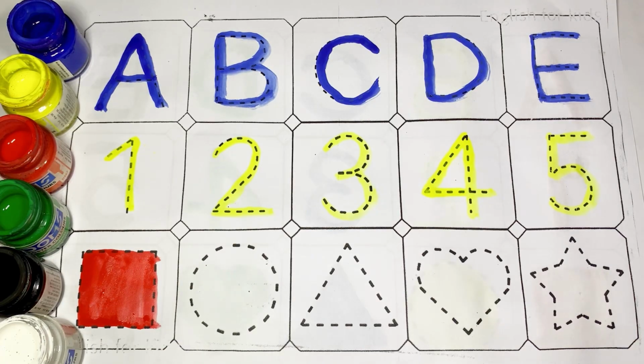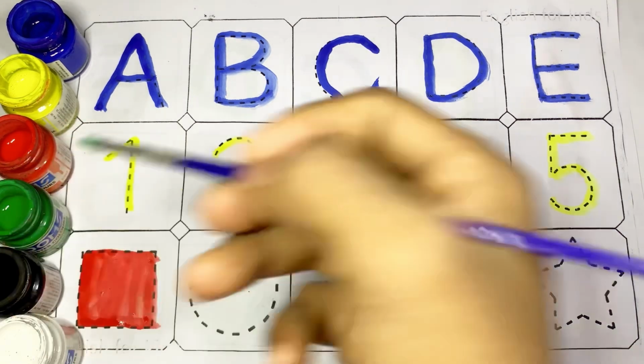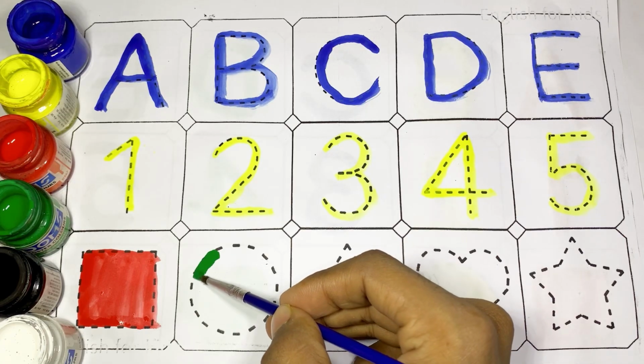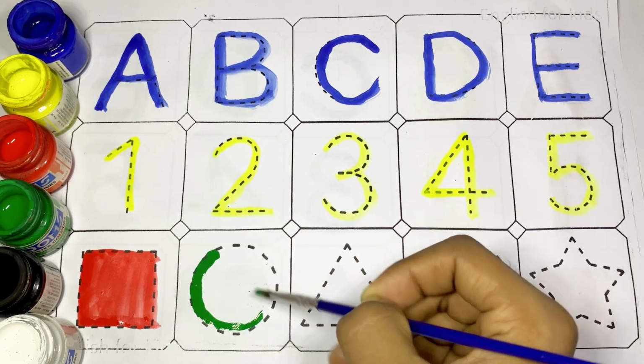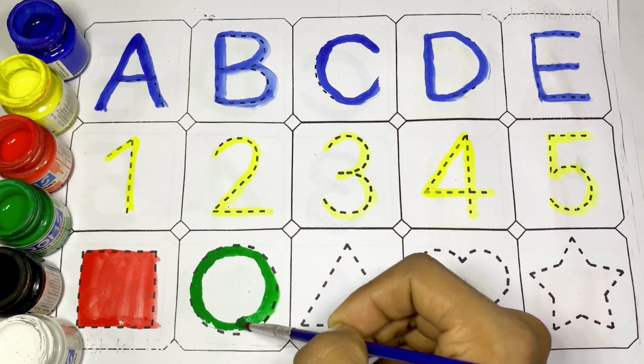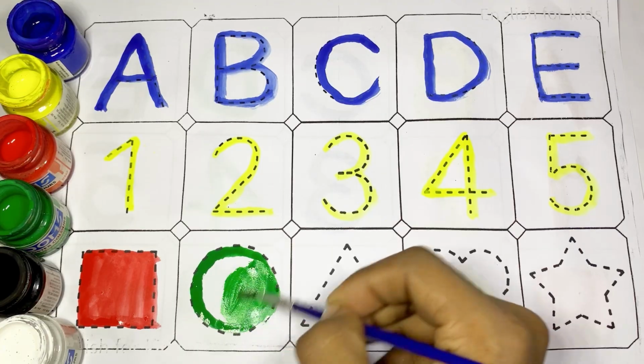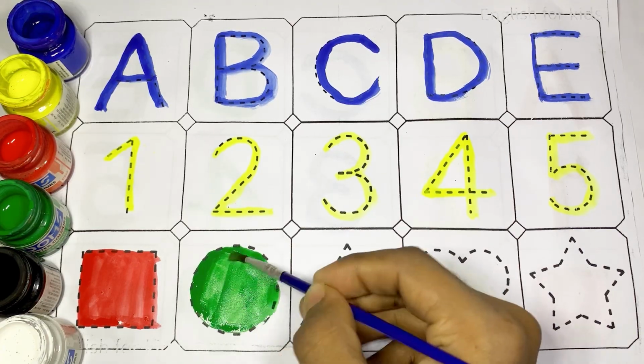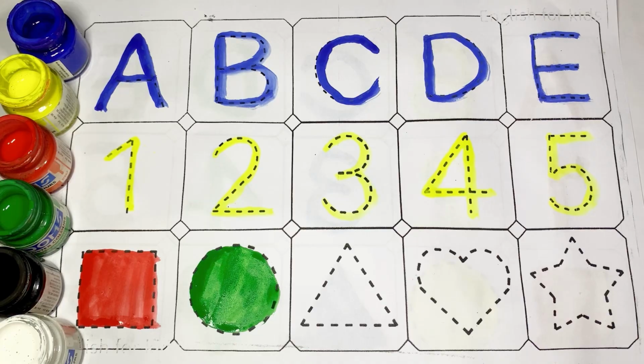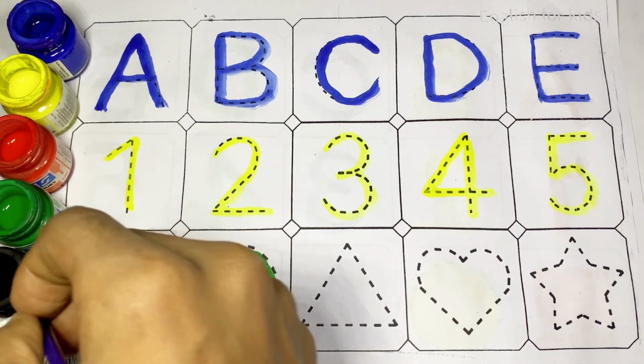It's a circle. The shape of circle and hue is green color. Green color. It's a triangle. The shape of triangle and hue is black color. Black color.